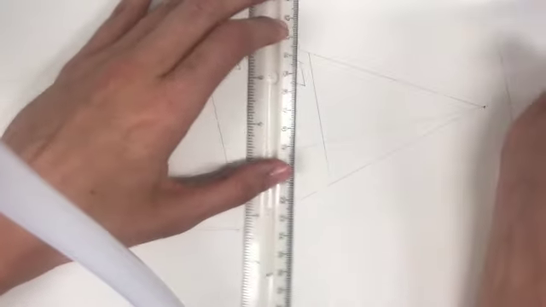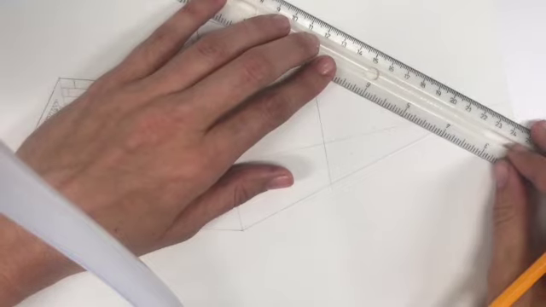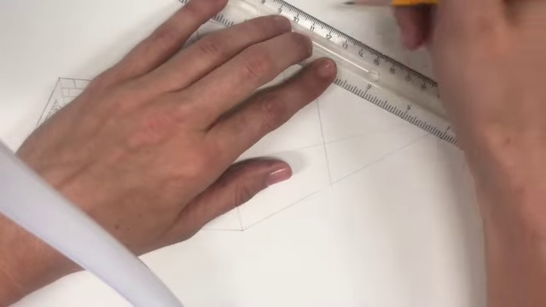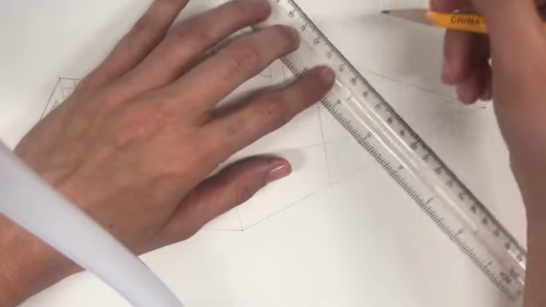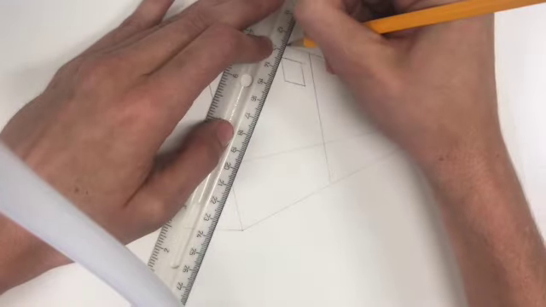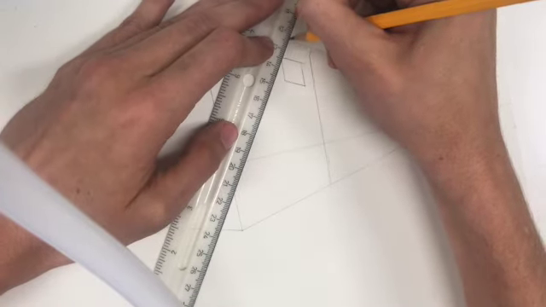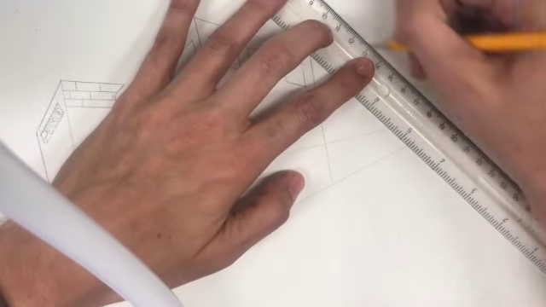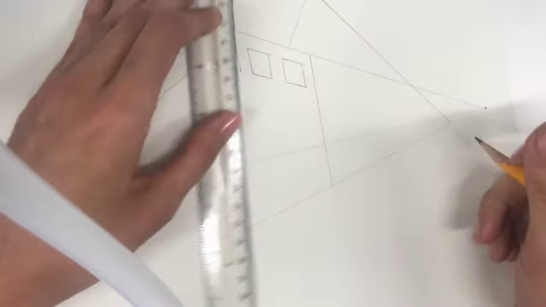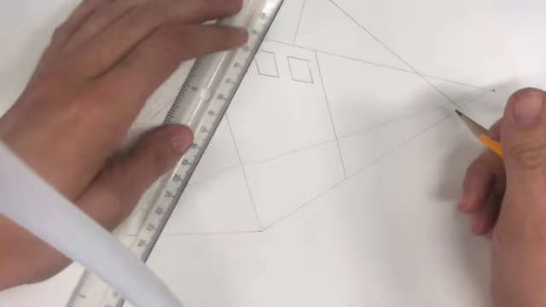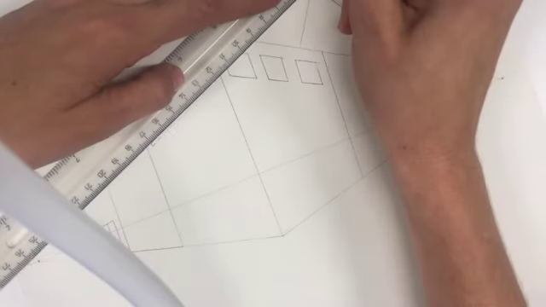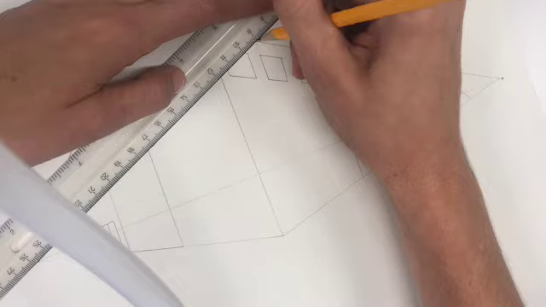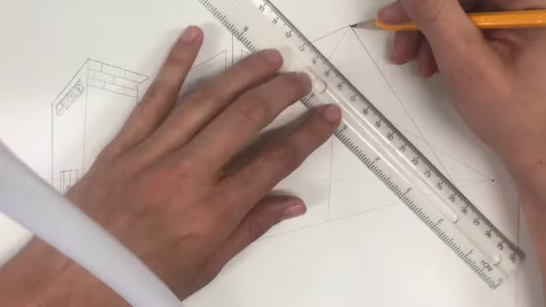So maybe I'll do something like, let's see. Maybe I'll do some kind of pyramid building that's coming back behind here. So let's see, how would I do that? Coming in. So I've got like this triangle shape, and I want to create a 3D appearance, so I'm going to add in a side like that.